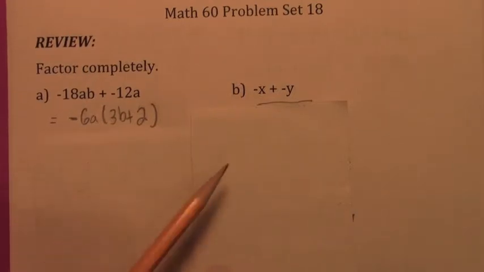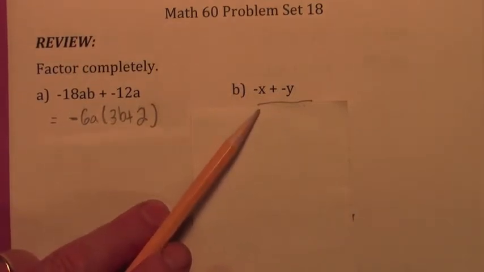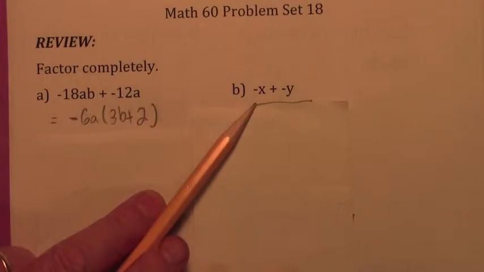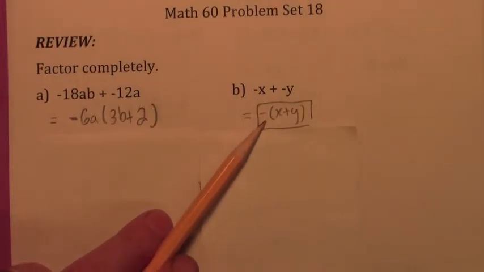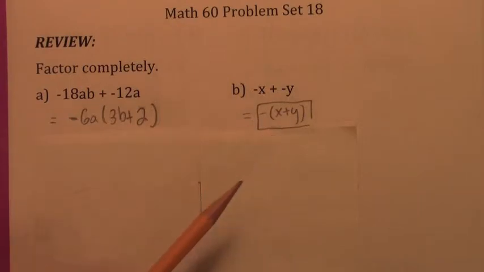It's a good idea. Speaking of taking the negative 1 out, I think that's about all you could do here, right? Since they each have a factor of negative 1, you could pull the negative 1 factor out and get negative 1 times the quantity x plus y.